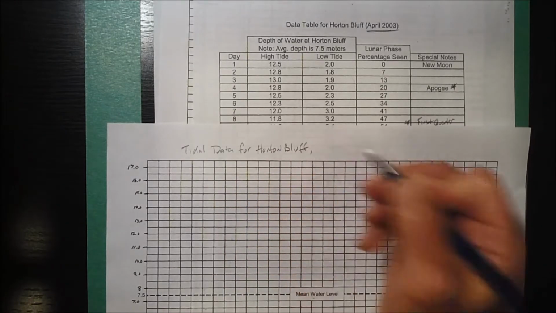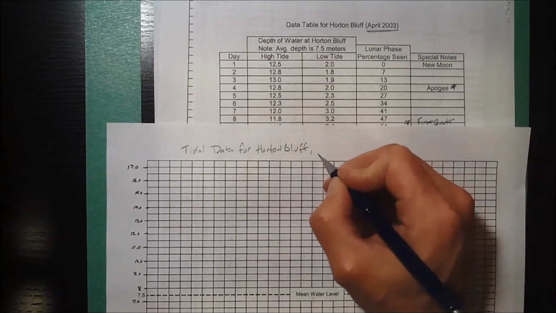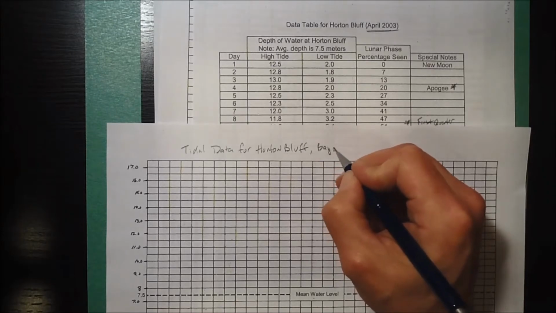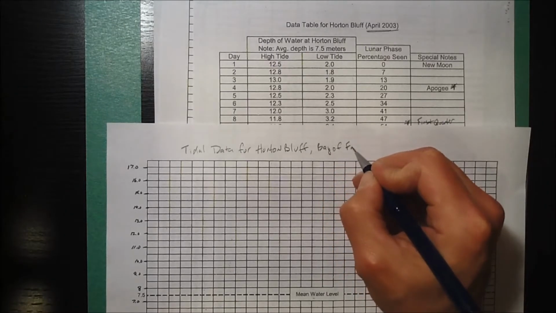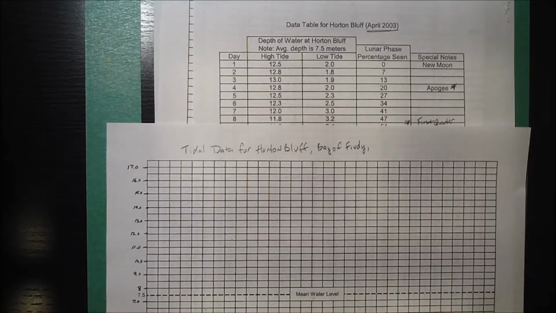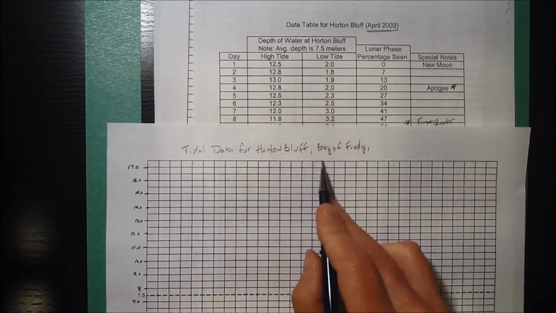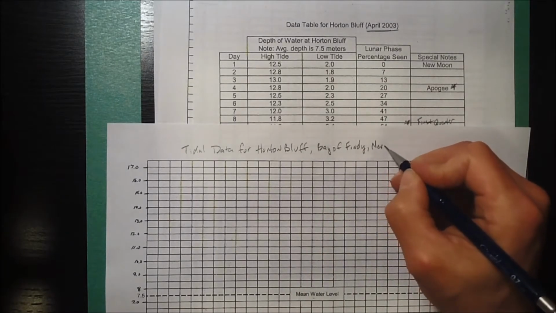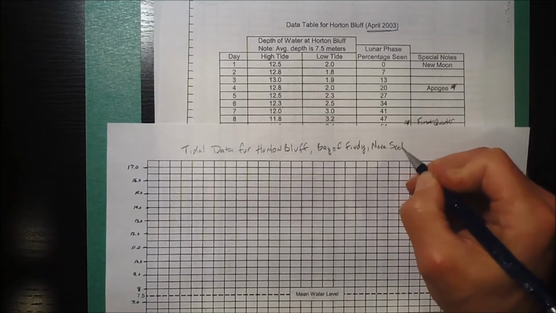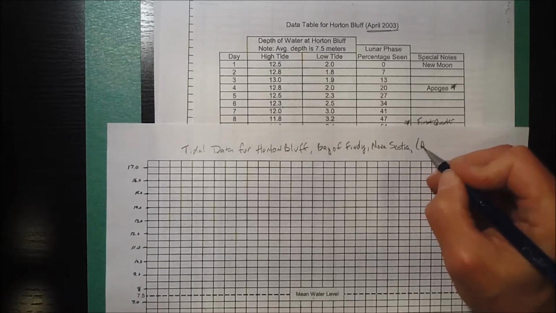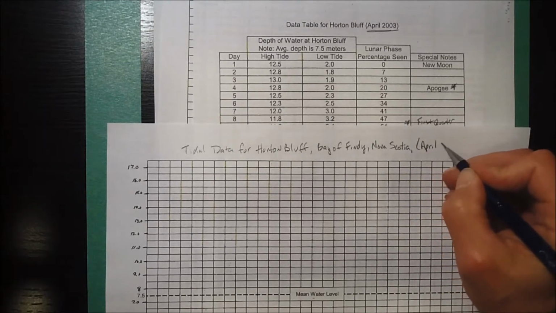Now, you may not know where Horton Bluff is, so this is Horton Bluff, which is in the Bay of Fundy. Sometimes that's spelled with an I, honestly. So tidal data for Horton Bluff, Bay of Fundy, Nova Scotia, which is in Canada, and this data specifically is for the month of April 2003.